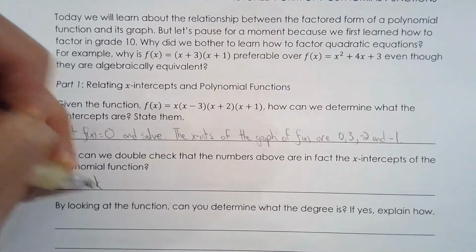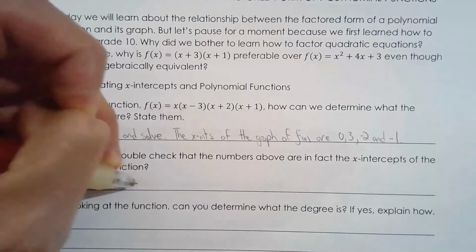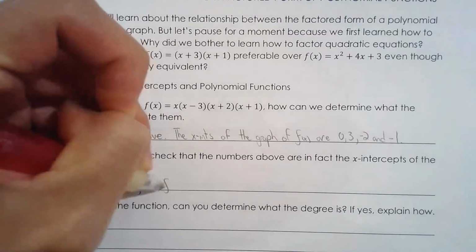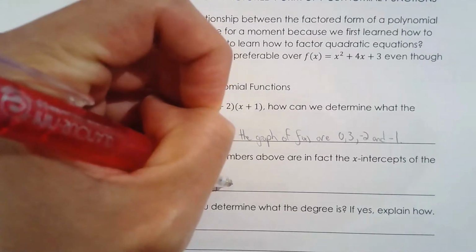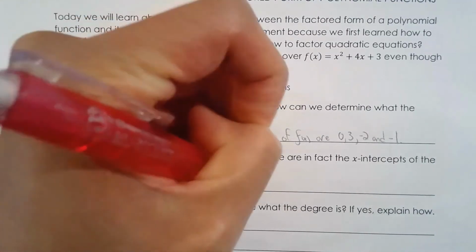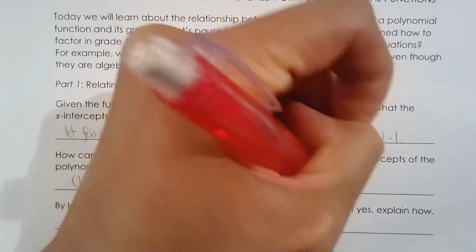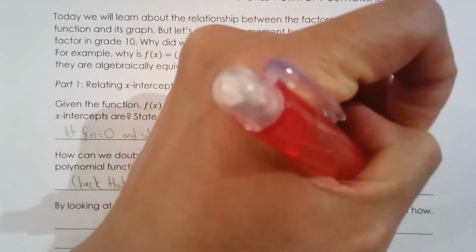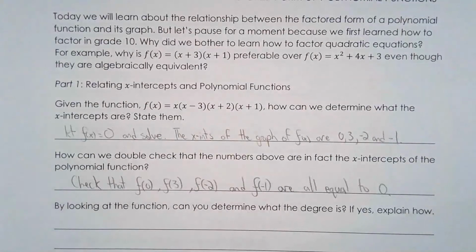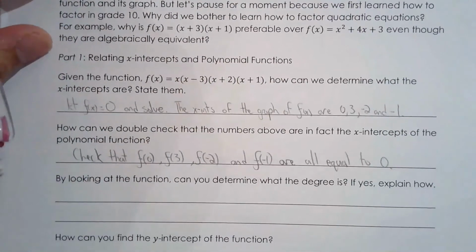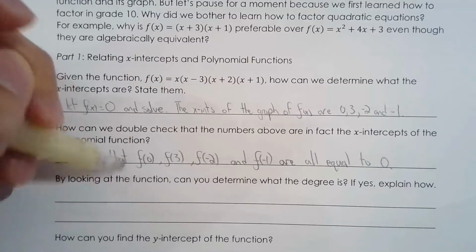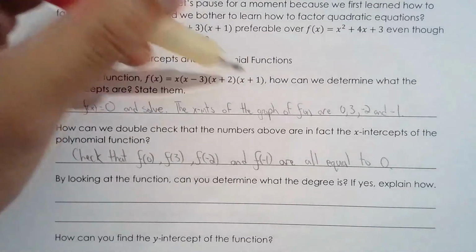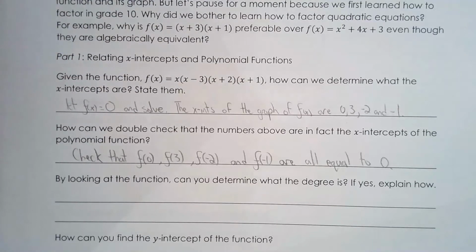Check that f of 0, f of 3, f of negative 2, and f of negative 1 are all equal to 0. And by looking at the function, how can you determine what the degree is? I meant to say the equation. So if I look at the equation of f of x, how do I know what the degree is?